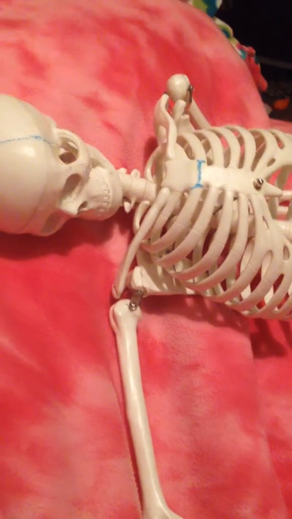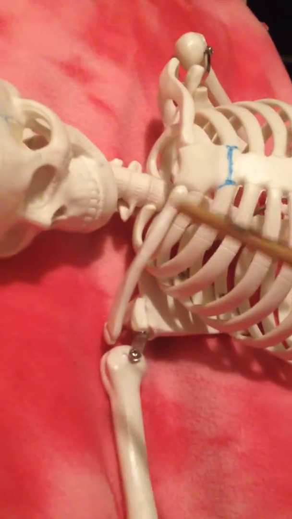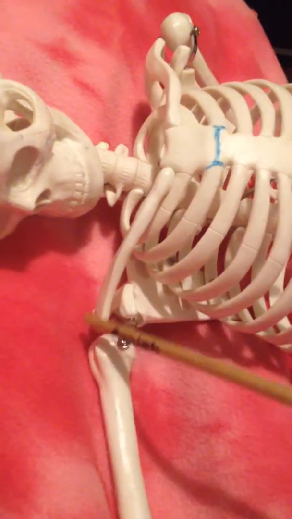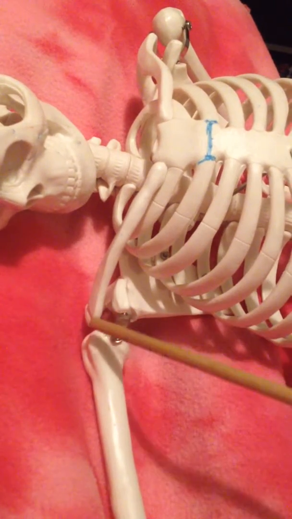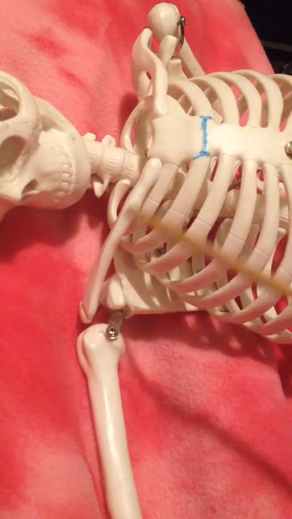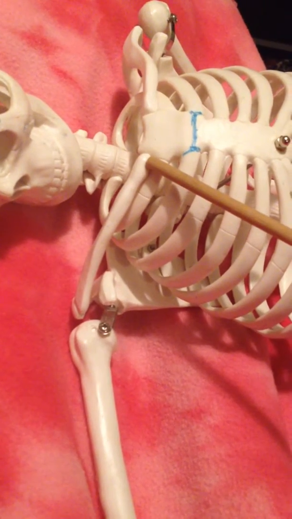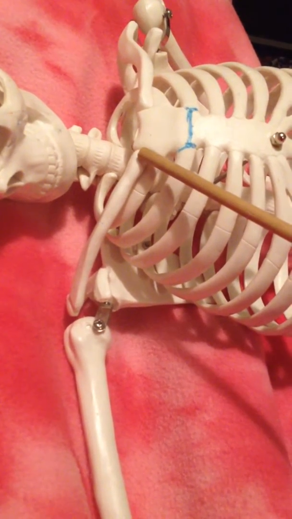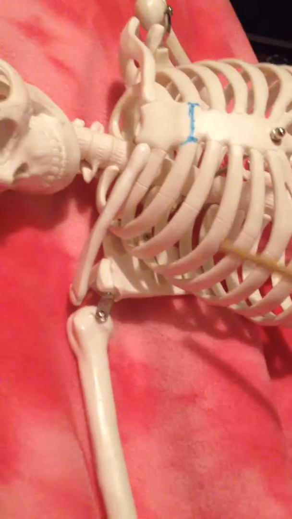We're going to start with the pectoral girdle and take a look at the scapula here. This is the scapula. This is the acromion end, and this is the sternal end. Moving on from there, we're going to go to the arm, and this is the humerus bone.